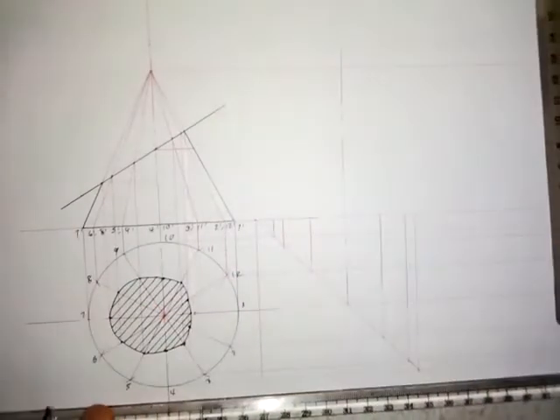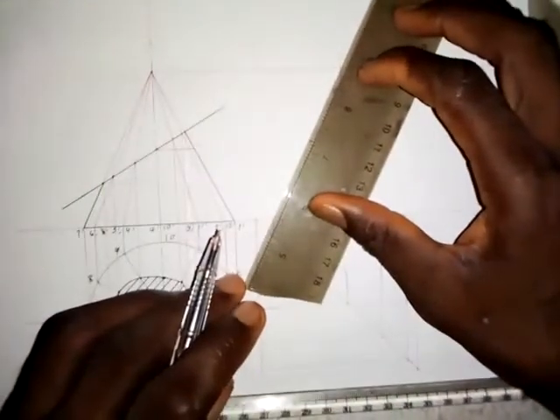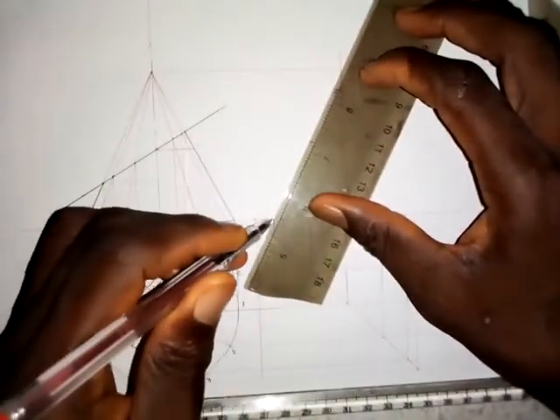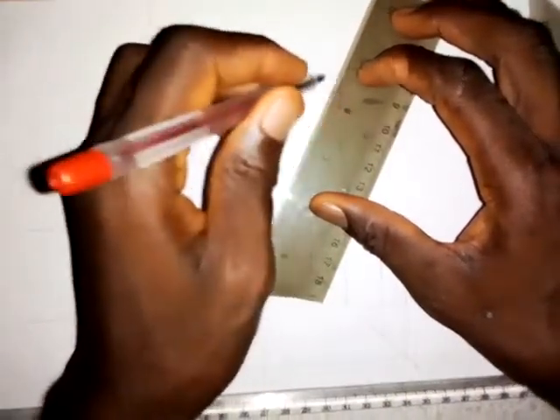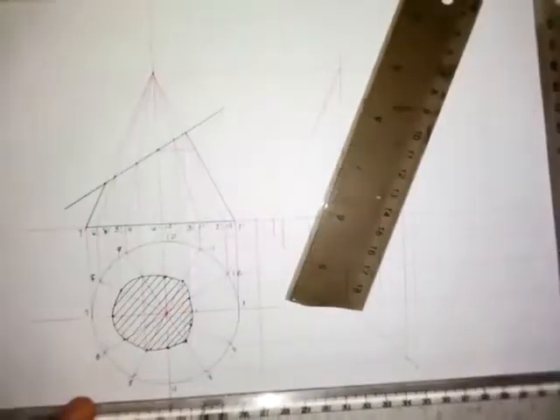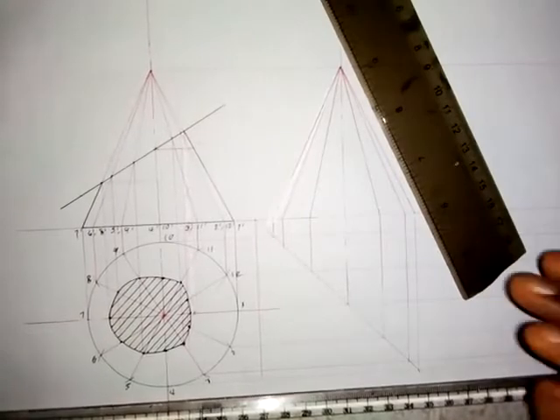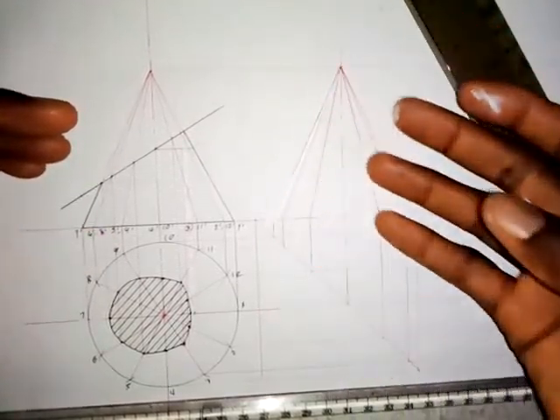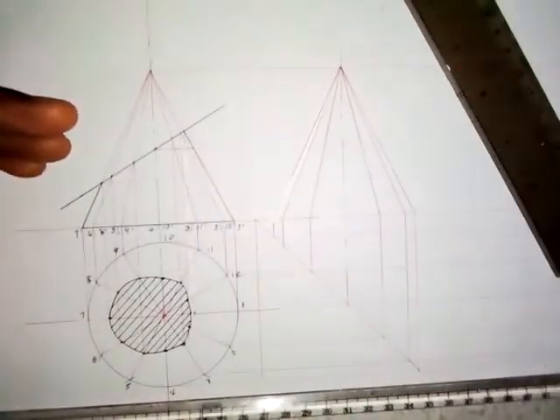So all these points will be joined together to the apex of the cone. Look at it. You join this point with the apex of the cone. All right, so we have joined the points on this horizontal line to the apex of the cone.